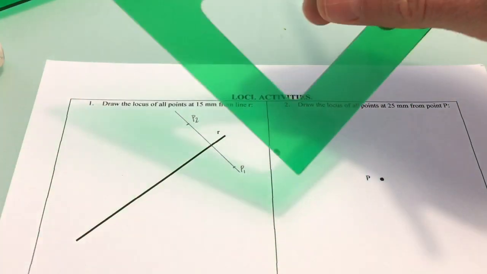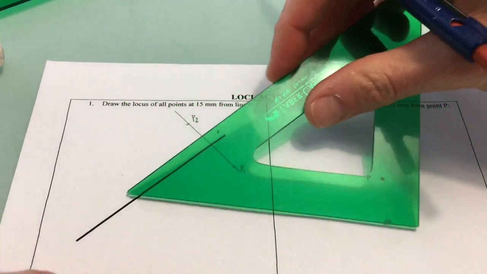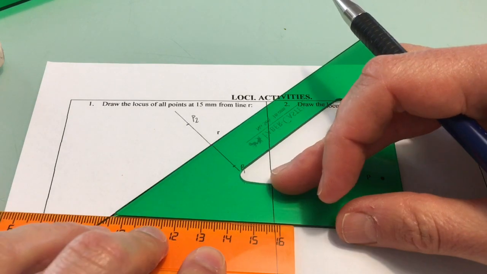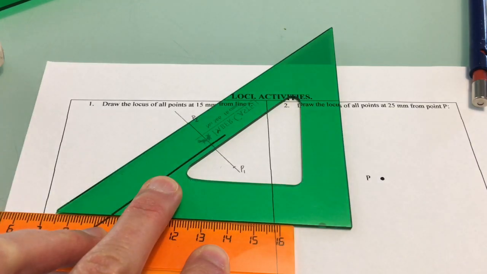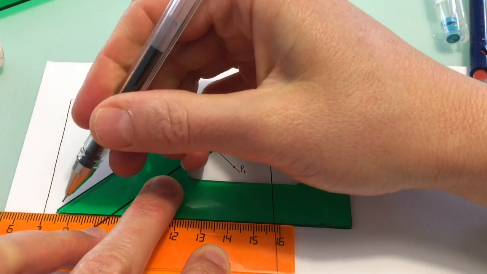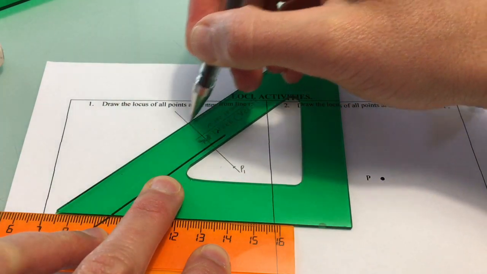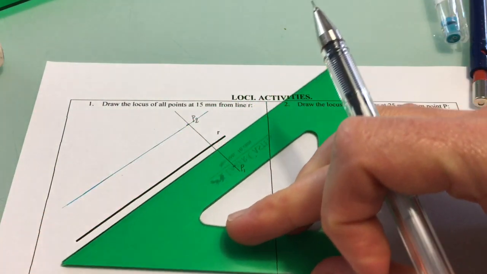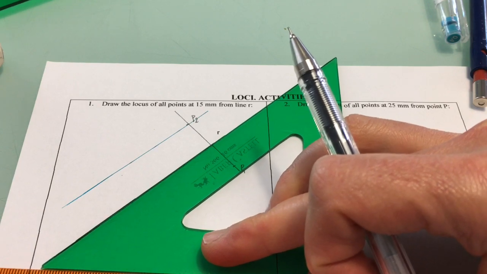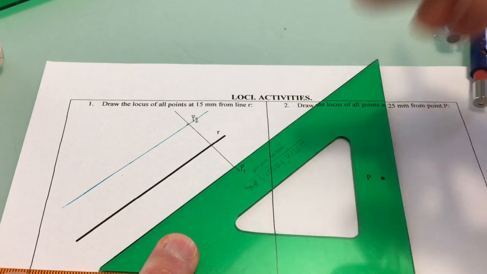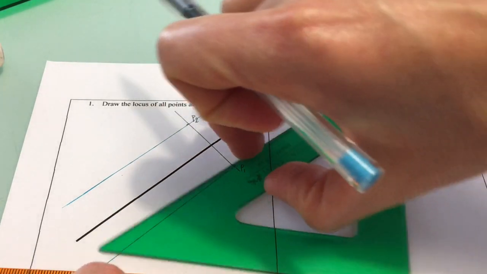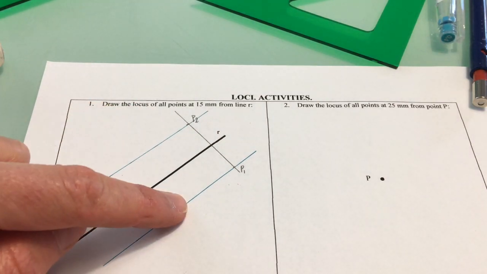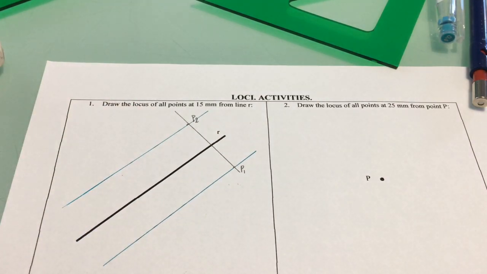So, how to solve this activity? Once you have points P1 and P2, you construct a parallel line to R going through point P2. This is one of the possible solutions. And then you will construct another parallel line going through point P1. So these 2 parallel lines are the locus of all points at 15 millimeters from line R on the plane of the paper.